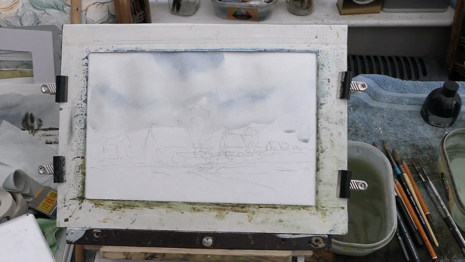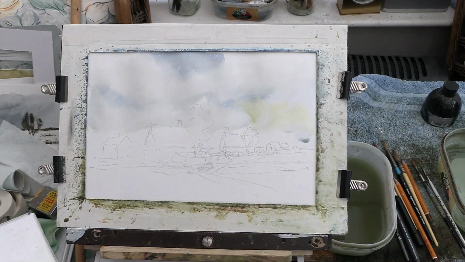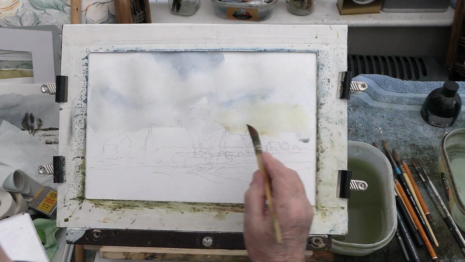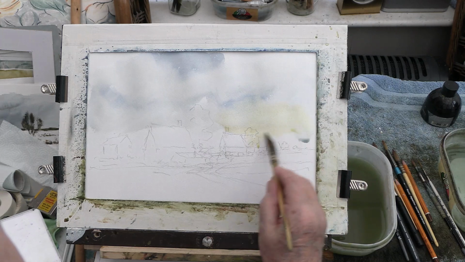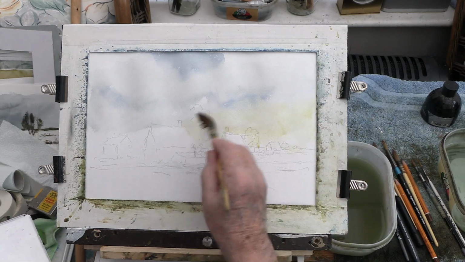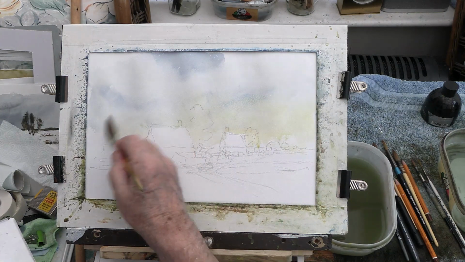I'm going to try and warm it up. I'll have to put a little bit of red into it to do that, into the yellow I'm talking about. A little bit of light red into the yellow. You see it there? Not too much yellow because it goes like a toffee box, doesn't it?